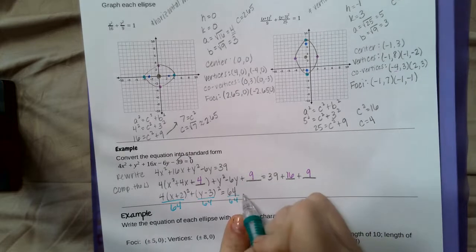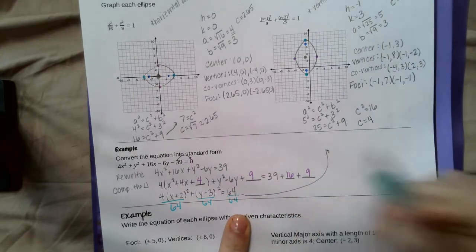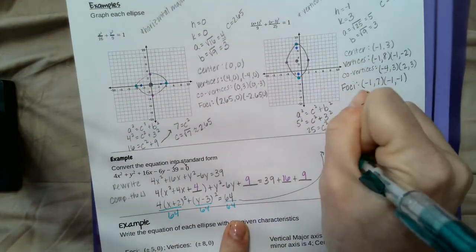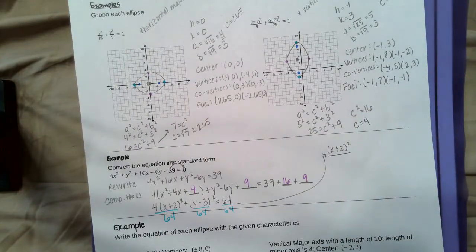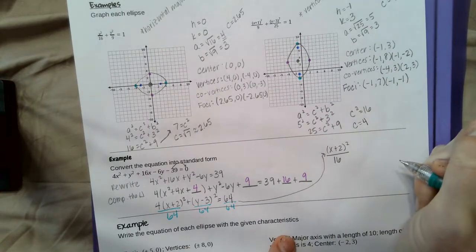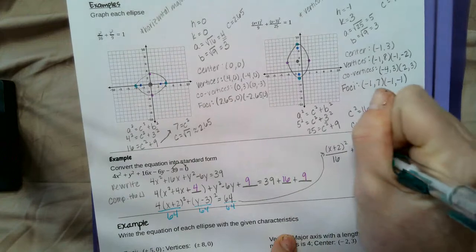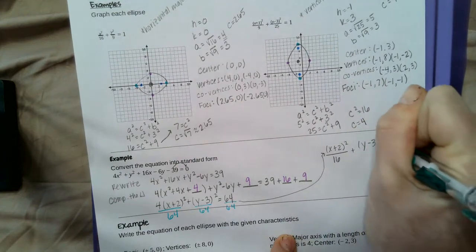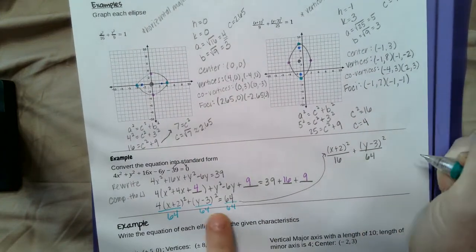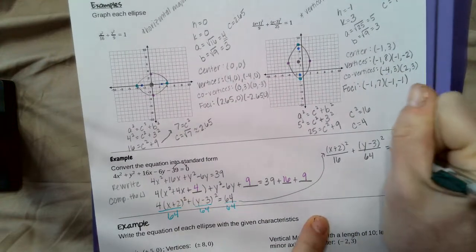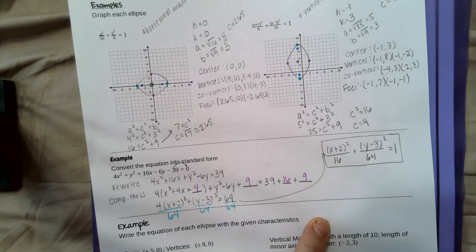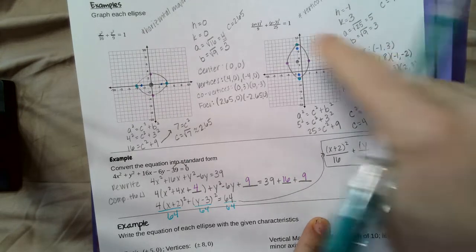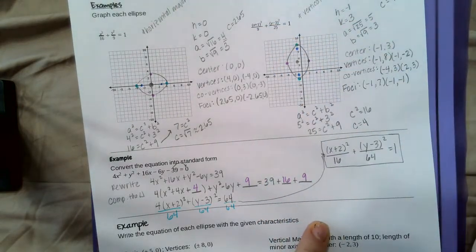Okay, when I divide all of those by 64, I get the following. I get (x plus 2) squared all over 64 divided by 4, which is 16, so then it would just be 16 in the denominator, plus (y minus 3) squared all over 64, can't do anything there, equals 1. And there is your standard form. Okay, notice now it's in this form to be able for you to graph it.